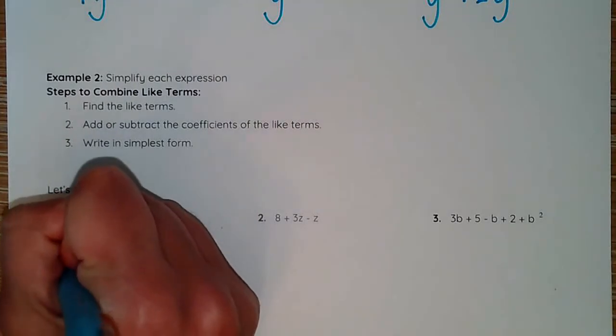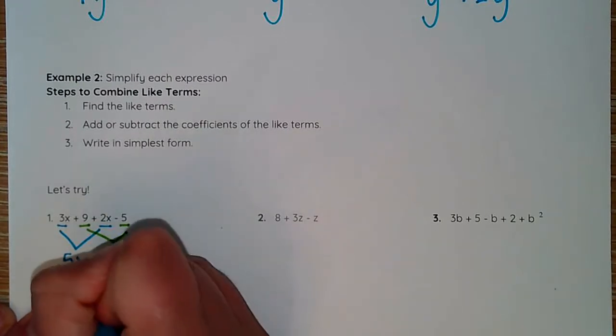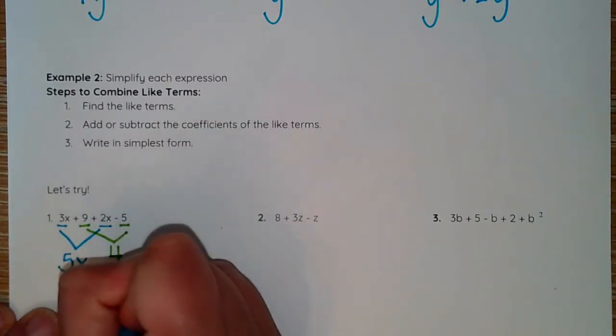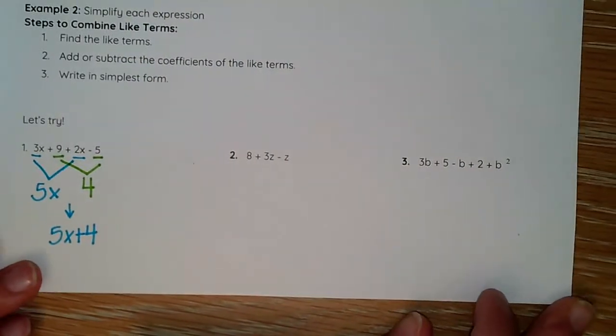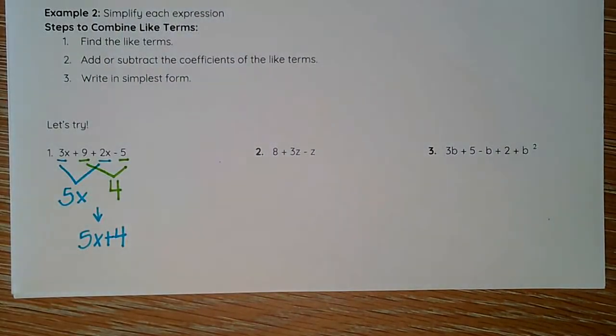Combining that will be 5x. So our new expression simplified down would be 5x plus 4. We've accounted for all terms, but we've combined them so that it's a little bit easier to use. All right, let's go ahead and look at number 2.